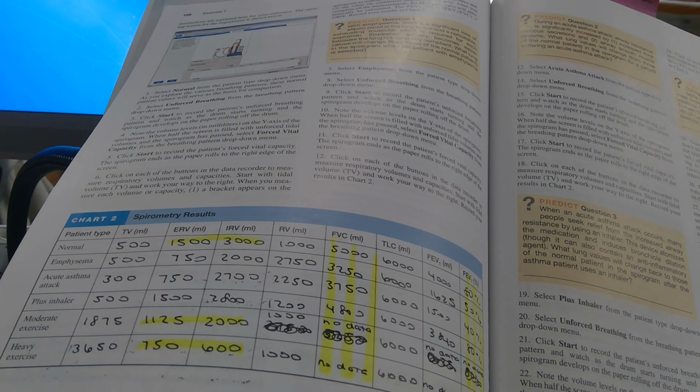So if you see FEV1% in your lab manual tonight, please understand it's a ratio between how much air you could blow out in the first second versus how much air you could forcibly exhale, going from a maximum inhale to a maximum exhale. So let's look at those columns. We had the normal person, their forced vital capacity was 5 liters.